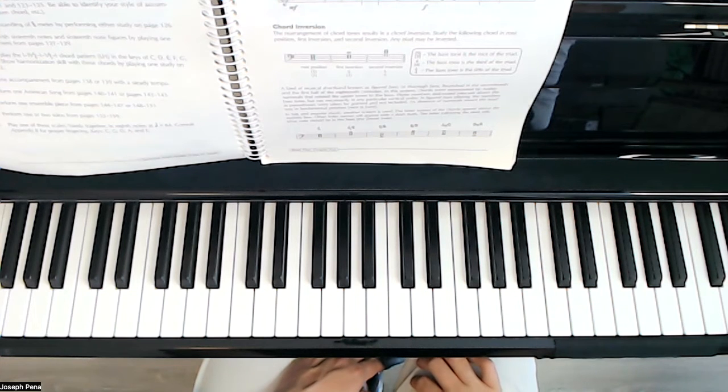Okay. After playing through, make sure that you are applying the repeated legato technique.